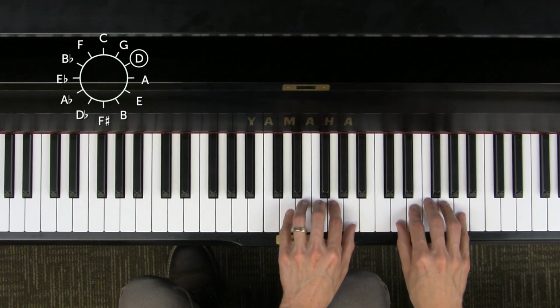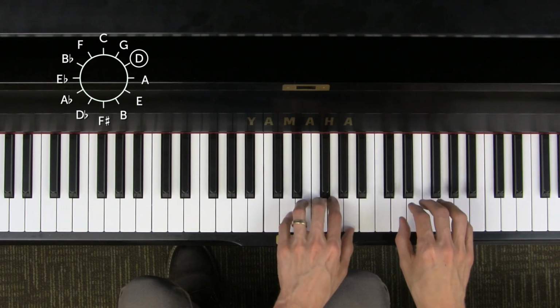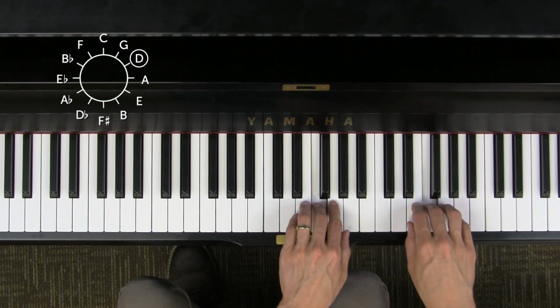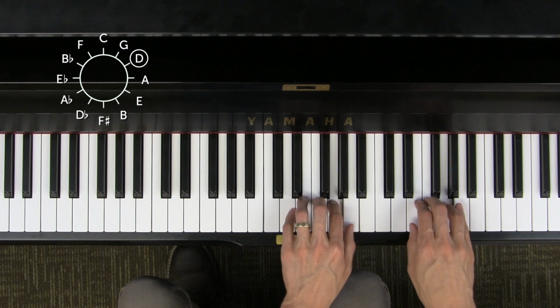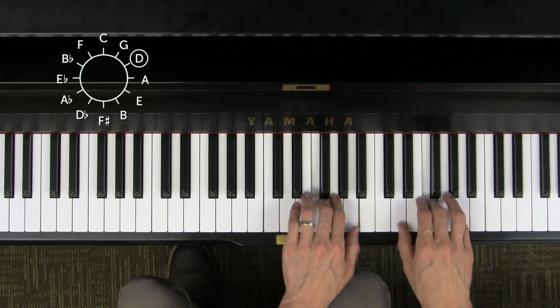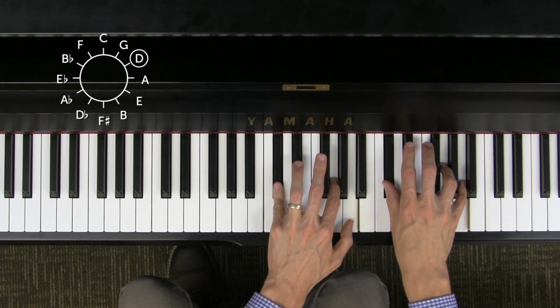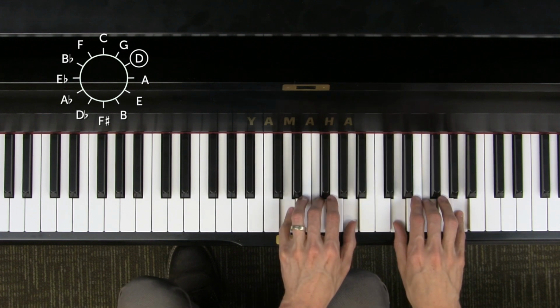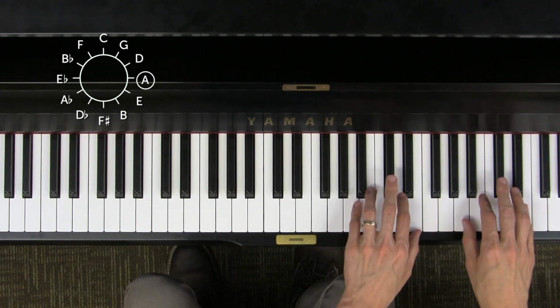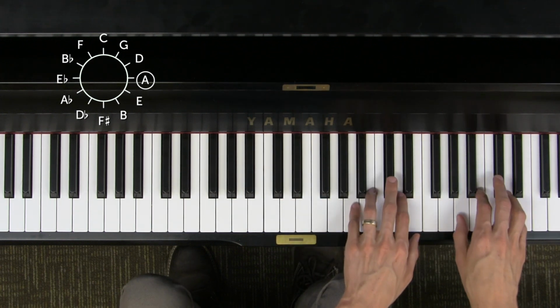Now D minor, all white keys. 1, 2, ready, go. Up a fifth to A. 1, 2, ready, go.